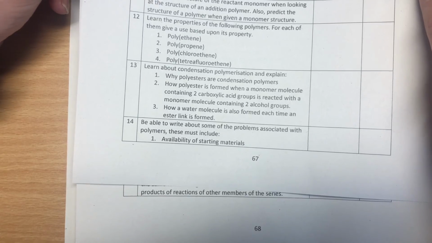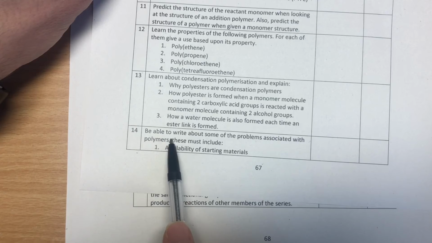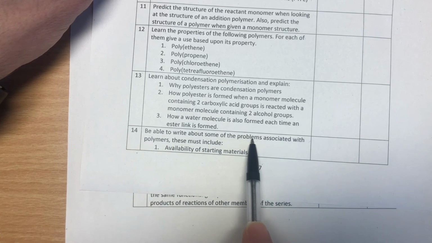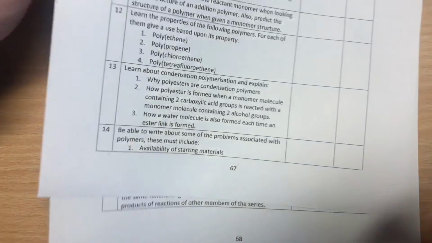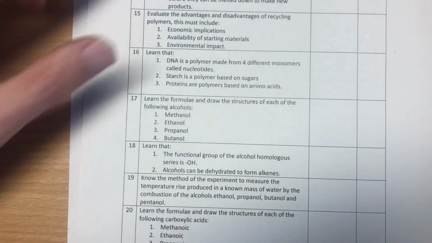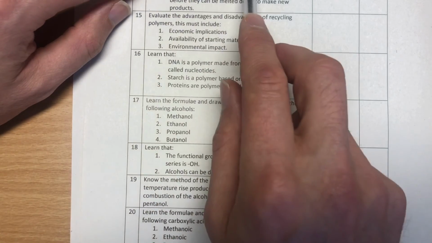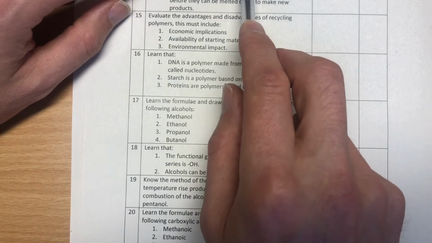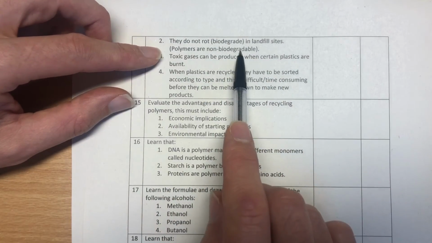Okay, so it says here, number 14, be able to write about some of the problems associated with polymers. These must include the availability of starting materials. Okay, so oil is a non-renewable resource. It will run out. It then says they do not rot. Plastics do not rot in landfill sites. They're non-biodegradable. That means they're just there forever and ever and ever. They do not rot in the landfill sites.